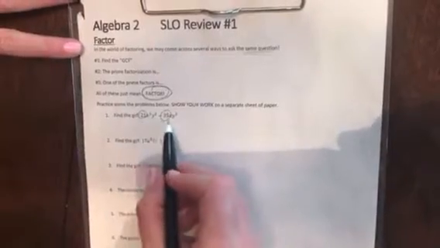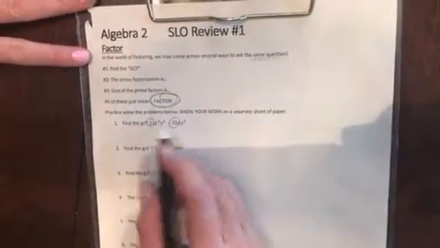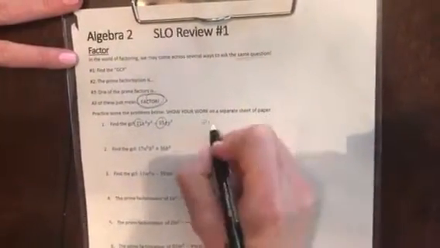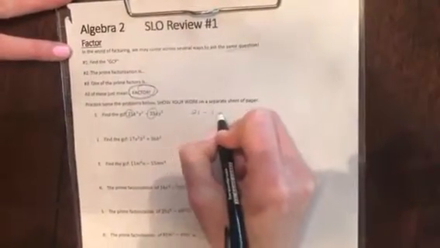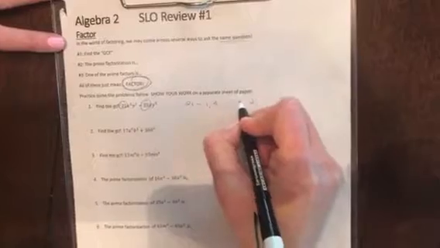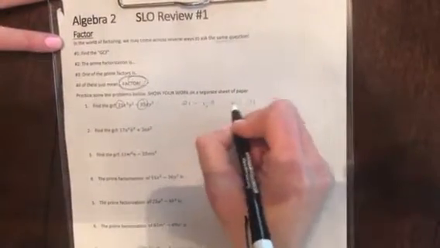Find the GCF. To find the GCF, we look first at the lead coefficient, 21 and 35, and we think about the factors of each one. So the factors of 21 are 1 and 21, 3 and 7. And then there's nothing in between, so that's all of our factors of 21.